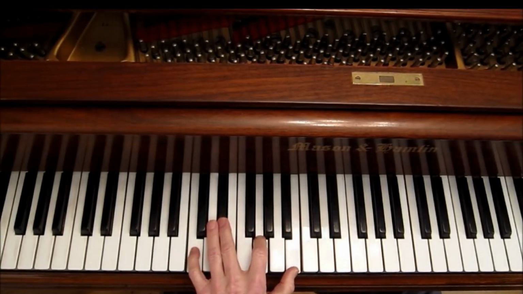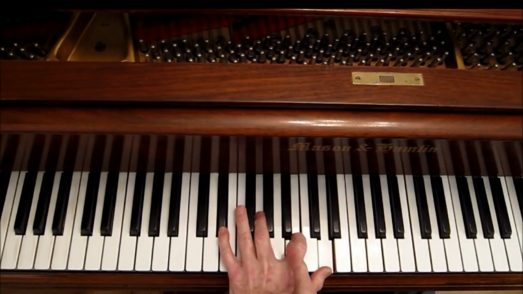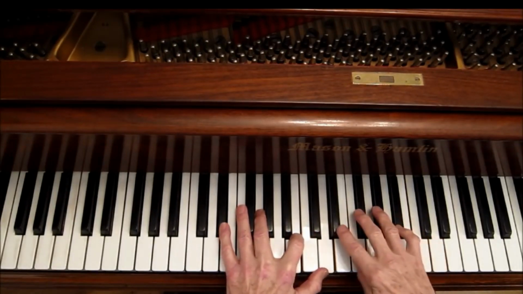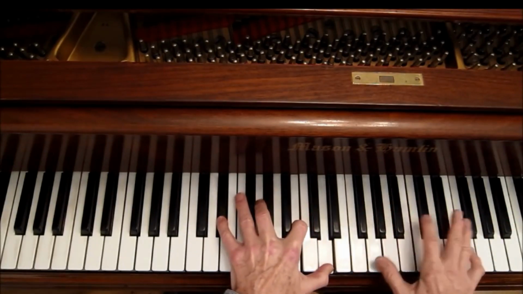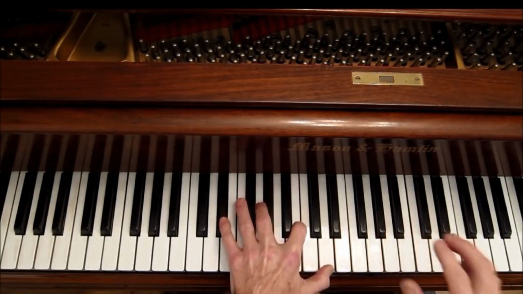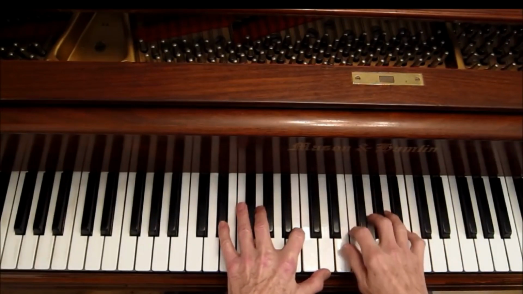Okay, so mode 1, mode 2, third mode is going to be E flat major 7 with an augmented 5th. Now that's kind of a fascinating chord. It's used a lot by Herbie Hancock, in Empirical Isles, and he used that chord a lot. So it starts here.